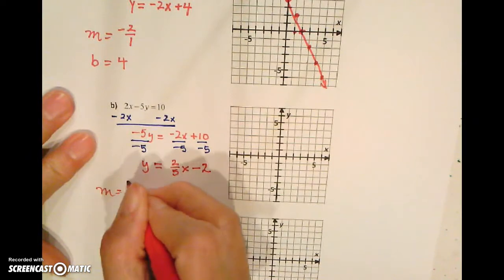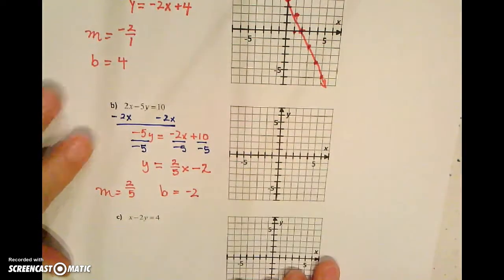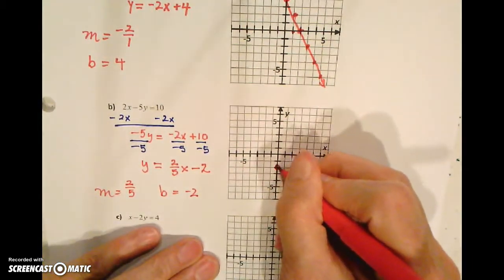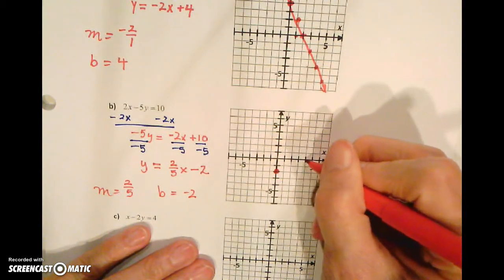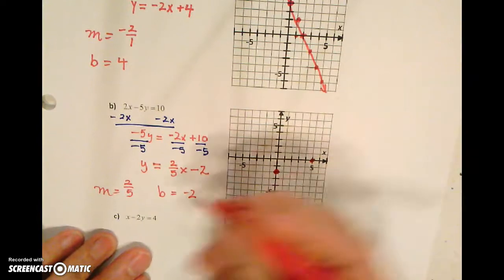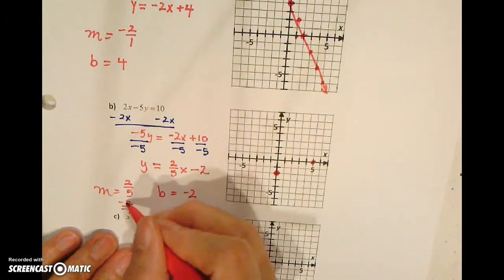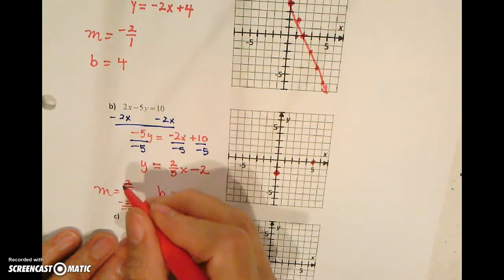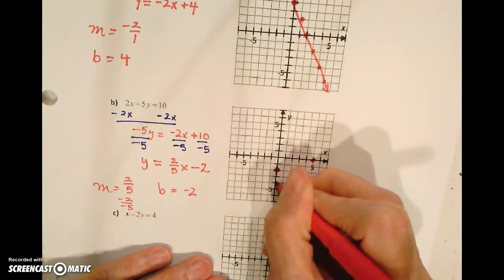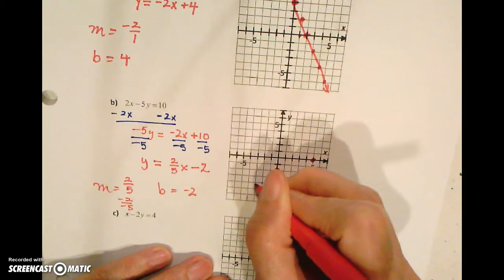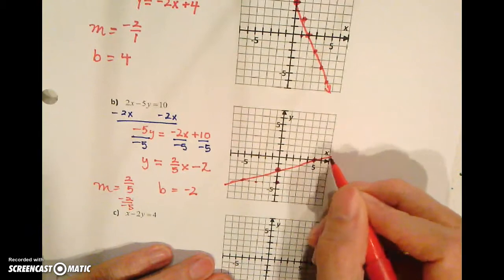So my slope is 2 over 5, and my y-intercept is negative 2. So I'm going to mark negative 2 on my y-axis, and then I'm going to go up 2 to the right 5. And again, when I go back the other direction, I'm doing negative 2 and negative 5. That also gives me the positive. So for the negative 2 I'm going down 2, and for the negative 5 going back 5. And then we'll connect and get our line.